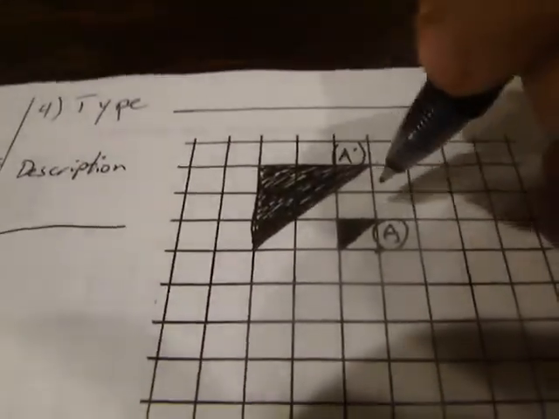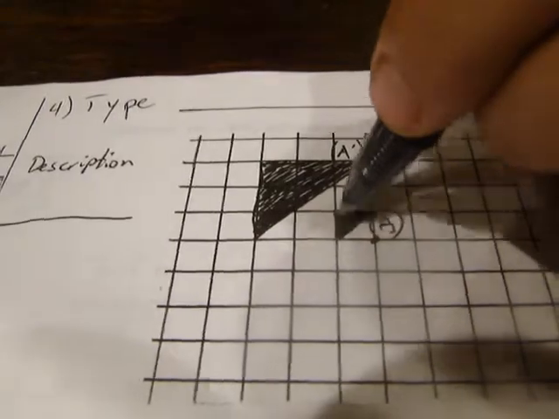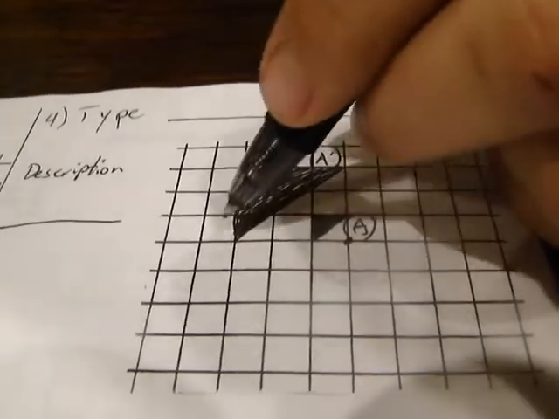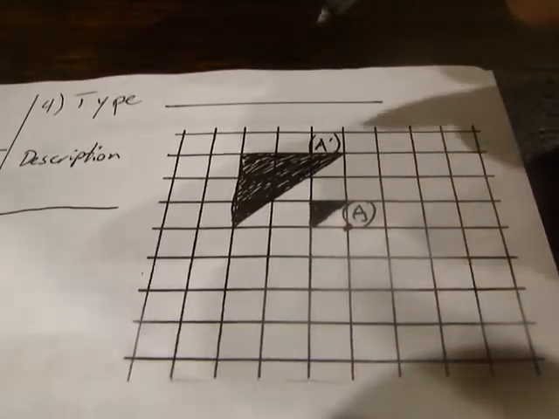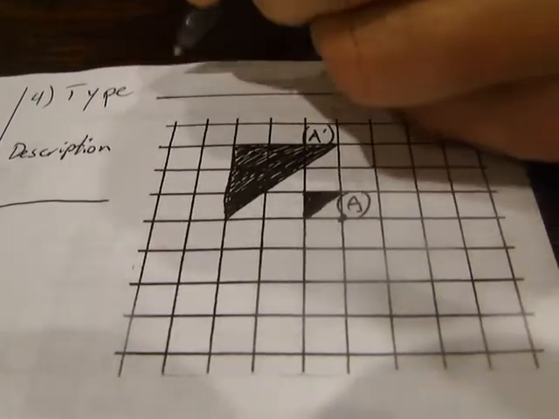Okay, let's look at number 4. Number 4. This time our original is this dinky little one, and our image is this bigger one. So that's kind of a giveaway. If they're two different sizes, then what you know you have is a dilation.